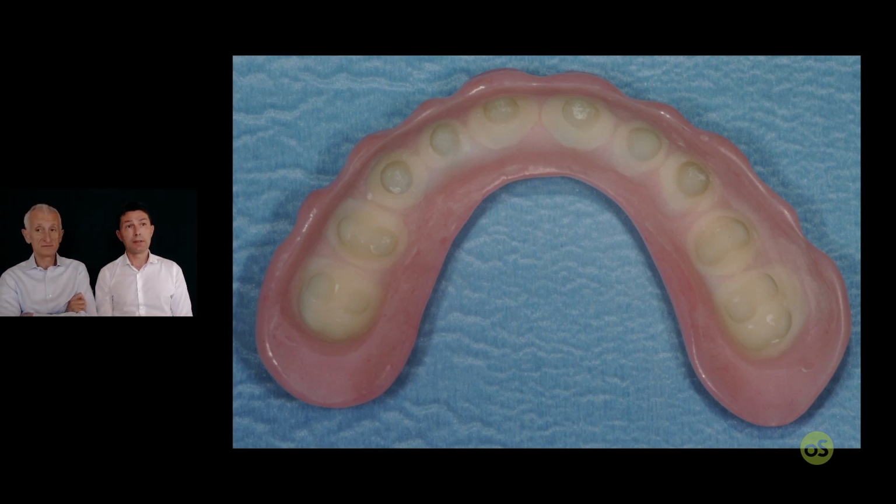But in the hybrid restoration, for sure, it is impossible to use the veneer, because when you press the pink acrylic, you have the lingual surface made by pink part. And when you have the socket fit restoration, you have a double possibility. You have both possibilities, depending on your approach.